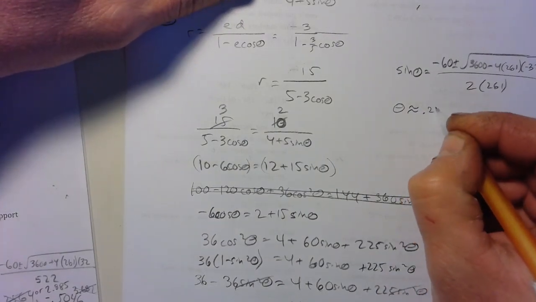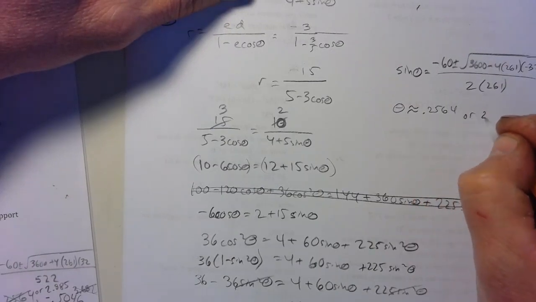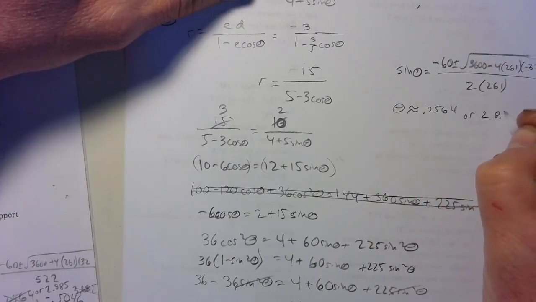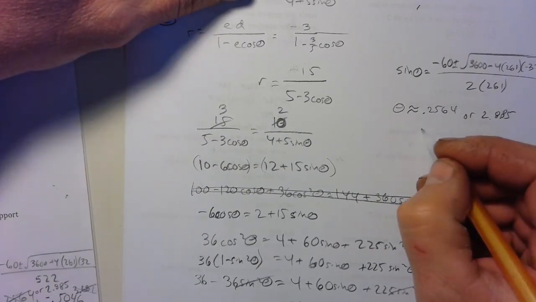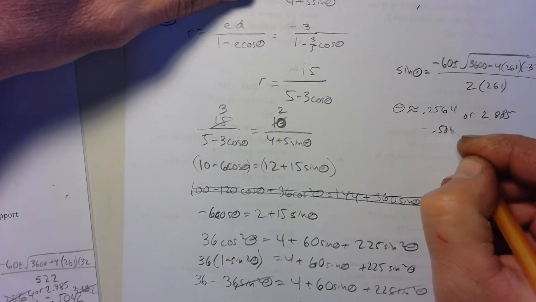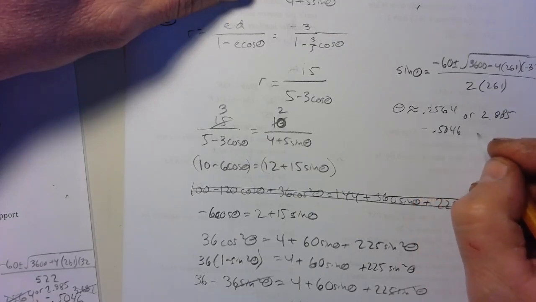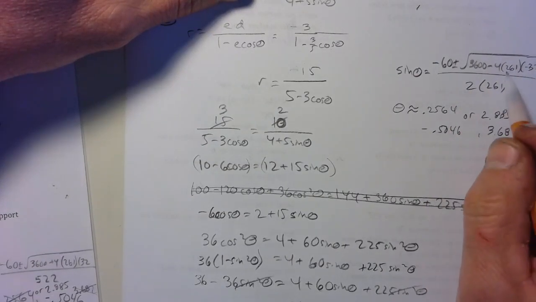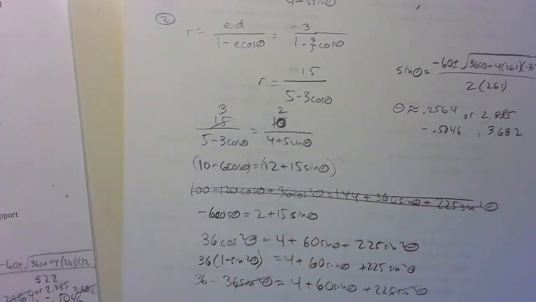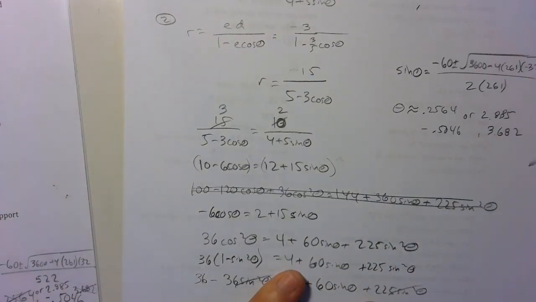We'll get 0.2564 or 2.885, and then we'll also have negative 5.046 and 3.682. Don't just put this in your calculator and get the two answers; think about what the sine answer is going to be. You're going to have your positive and your negative cases. I put everything in radians here. So now we look at that and we say, oh my gosh, there are 4 answers.